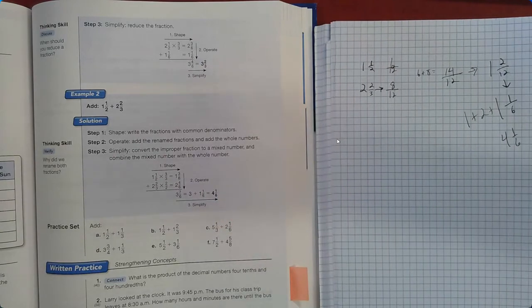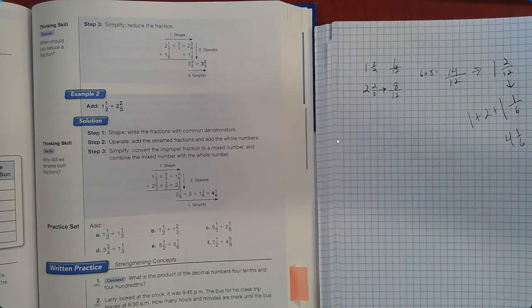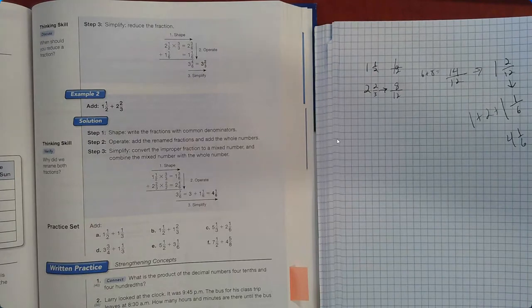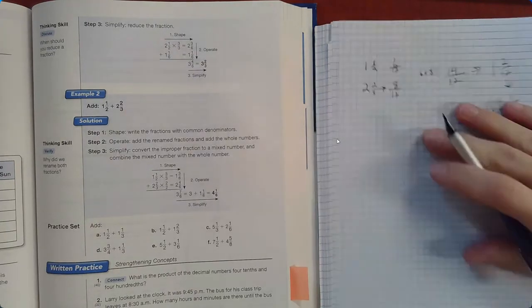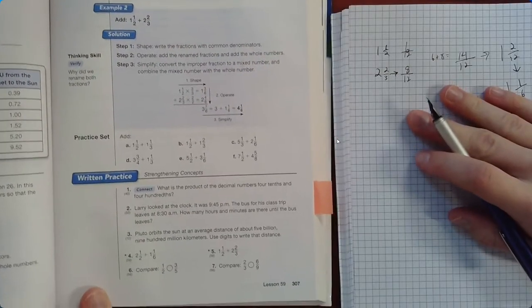It's perfectly fine to just use any common factor, but least common factor is usually going to provide you with the least amount of work.